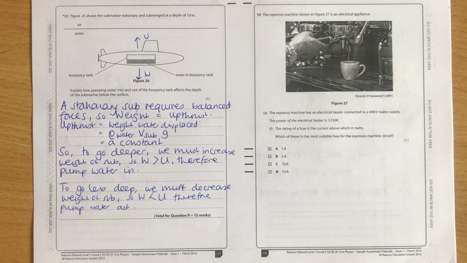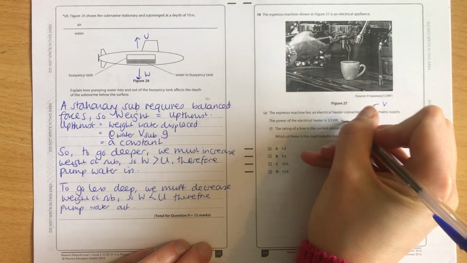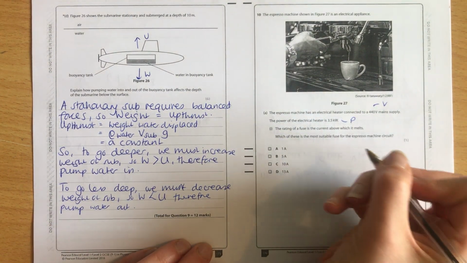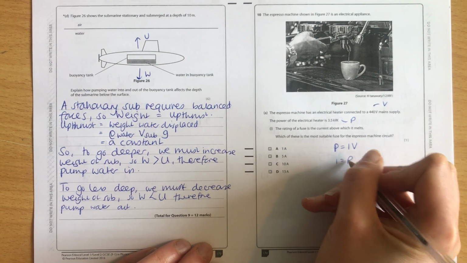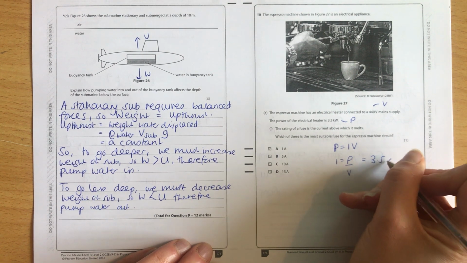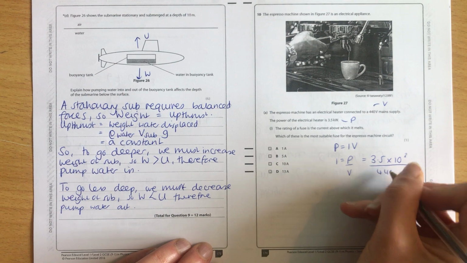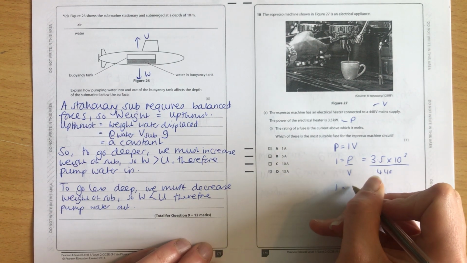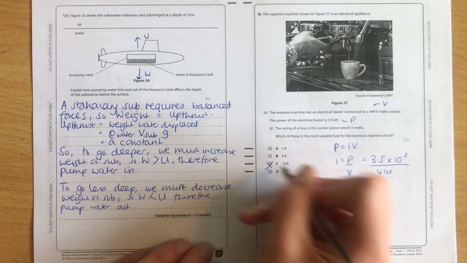So there's quite a lot of thinking to get this 1 mark here. I've been given a voltage and a power, and I care about a current. So I'm going to use the equation P equals IV and rearrange so that I equals P over V. Now 3.5 kilowatts is 3.5 times 10 to the 3 divided by 440, and the current comes out as 8 amps, which isn't an option. I need to go for the one above that, so I'm going to go for 10 amps.